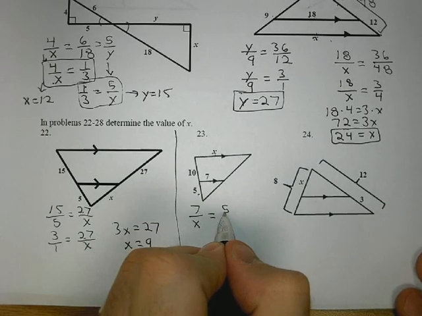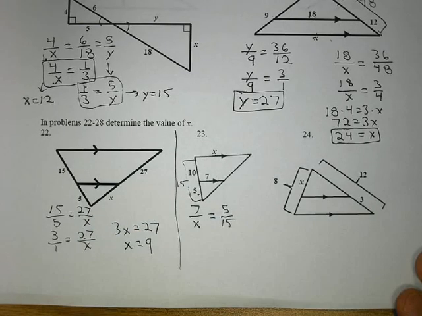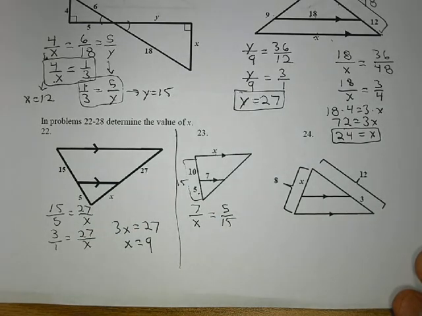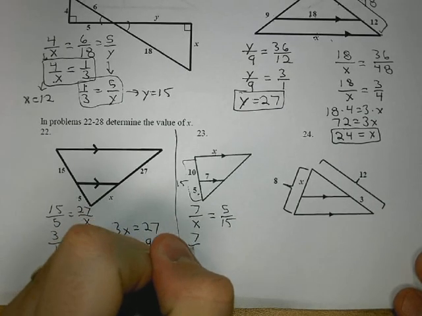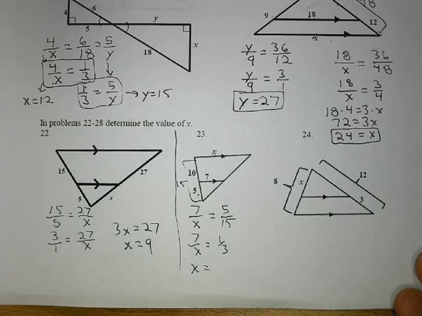18 over x, or I can take 36 over 48 and reduce that to 3/4 by dividing both by 12. So then I have 18 times 4 equals 3 times x. 72 equals 3x, so x is 24.